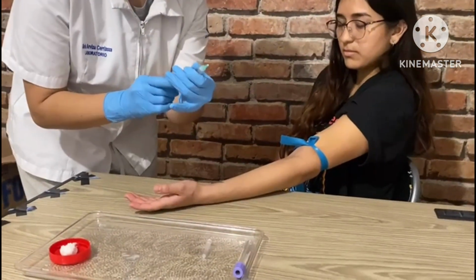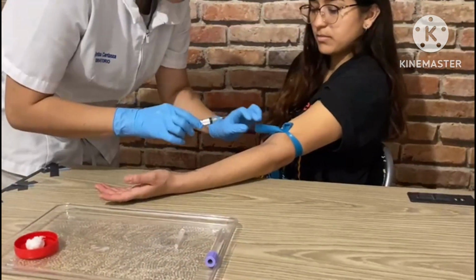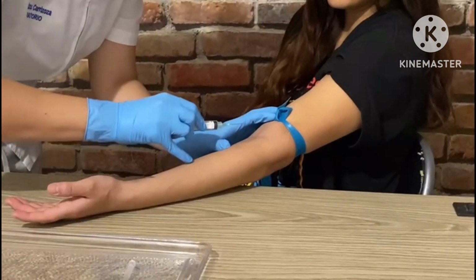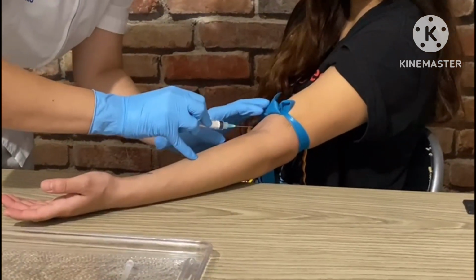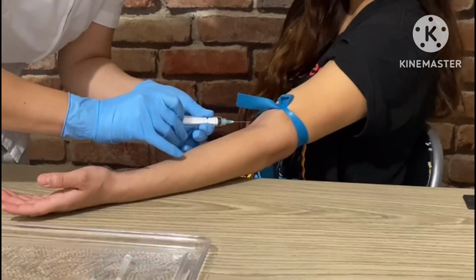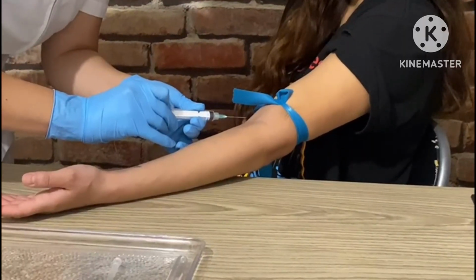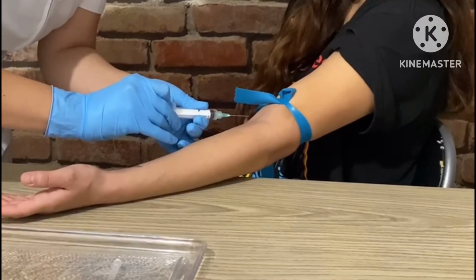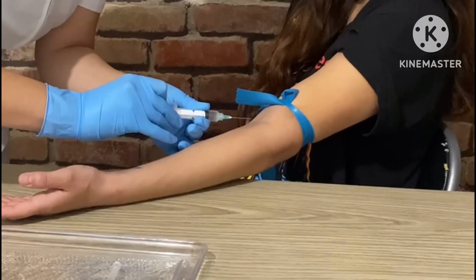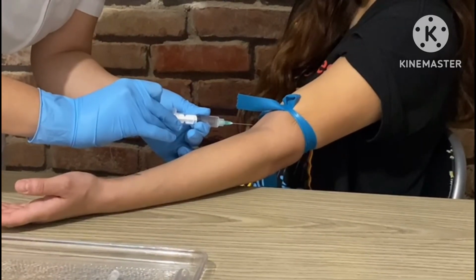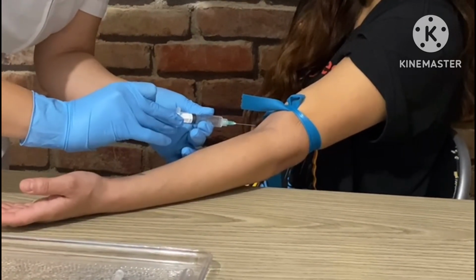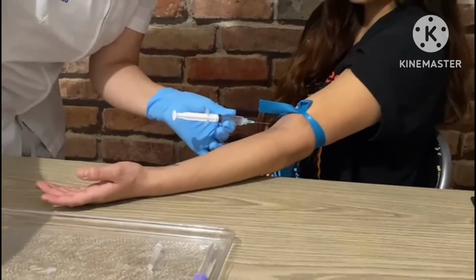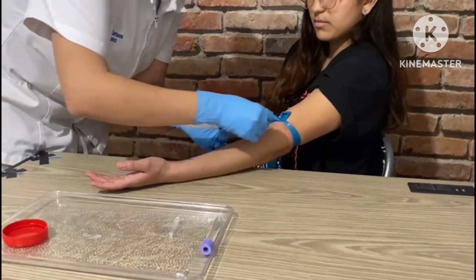I prepare the syringe and, holding the needle at a 15 to 30-degree angle, I gently insert it into the vein. To ensure proper placement, I slightly pull back on the syringe or observe the collection tube. This confirms that the needle is correctly positioned in the vein. Once blood starts flowing, I fill the collection tube and monitor the process until we have enough sample.